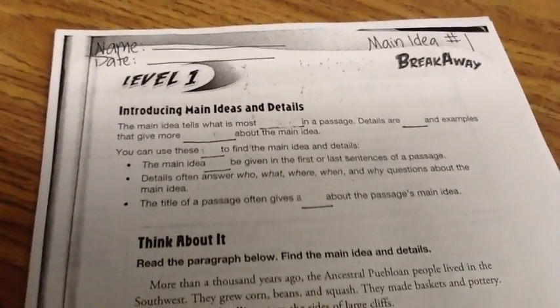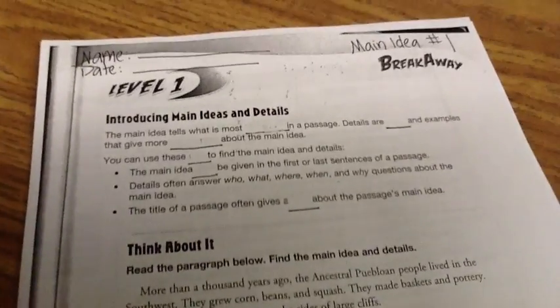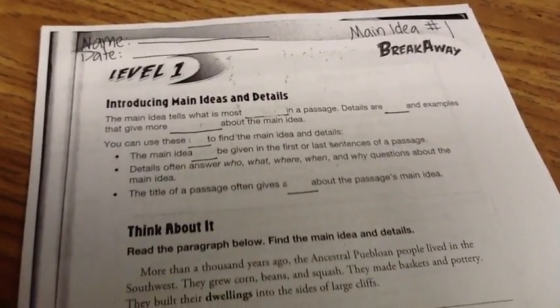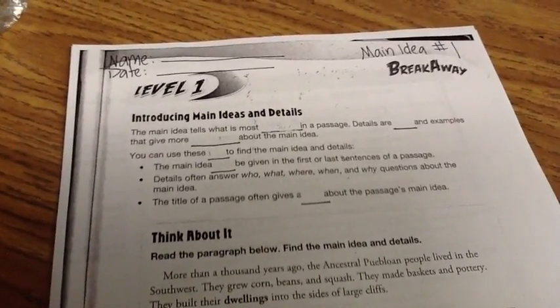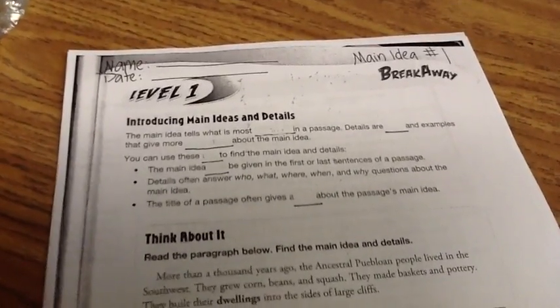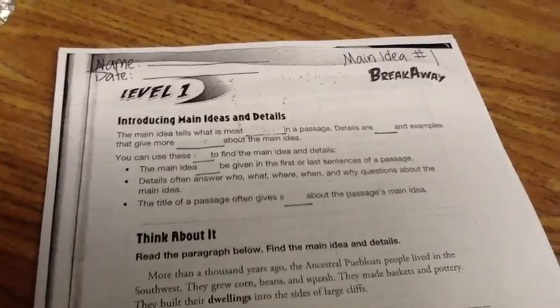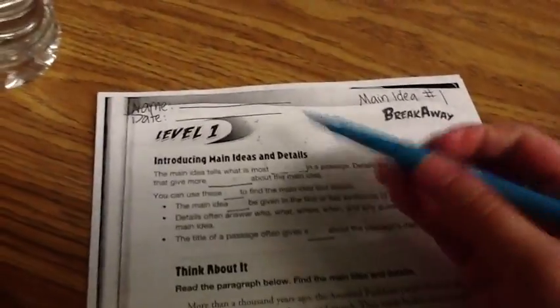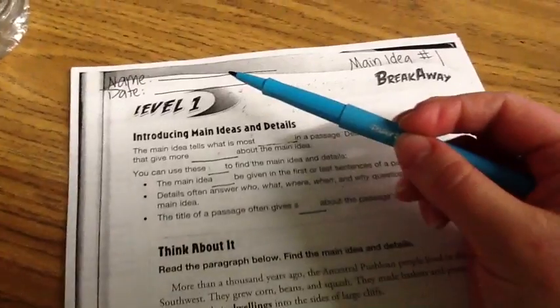Please make sure that you have the correct handout for this new topic that you have just started. Please remember that you should only be starting this topic if you have passed a quiz or completed Lesson 3 for another topic. This handout says Main Idea number 1 at the top. Please start by writing your name in the upper left-hand corner.